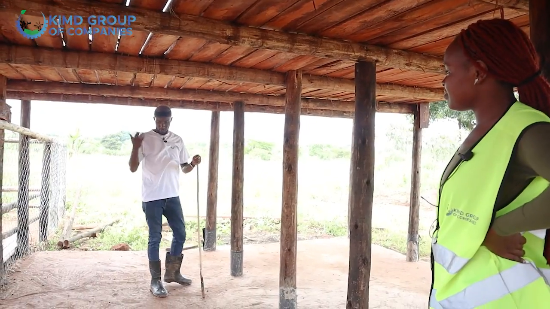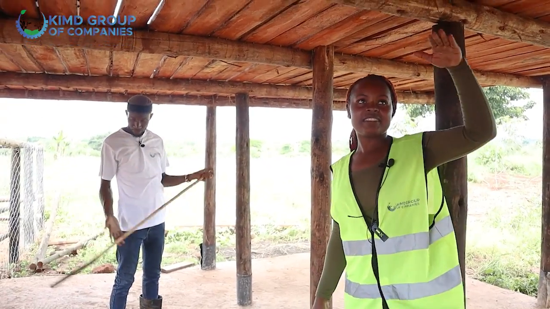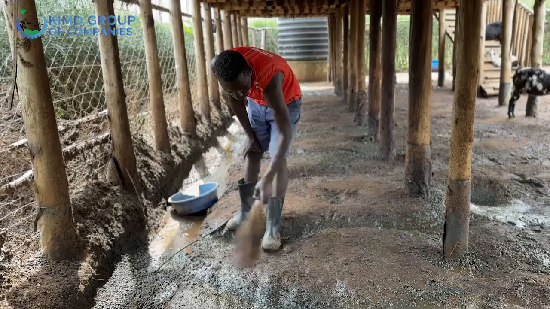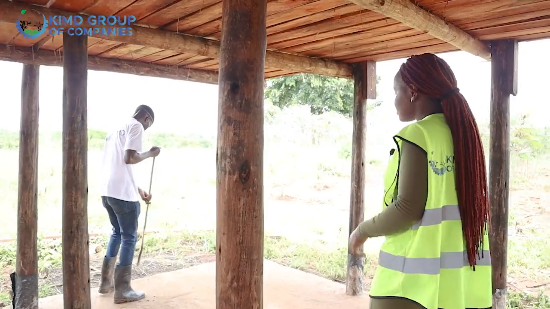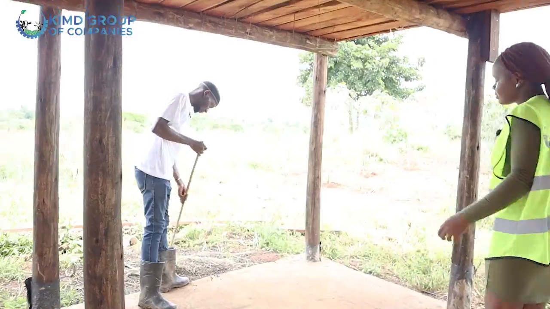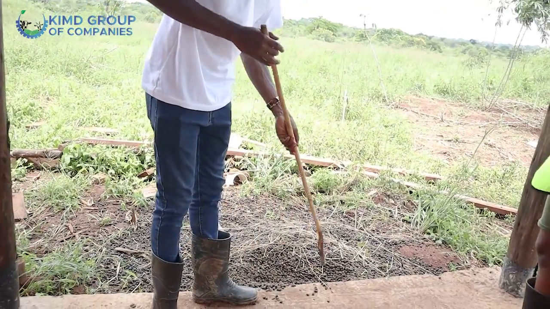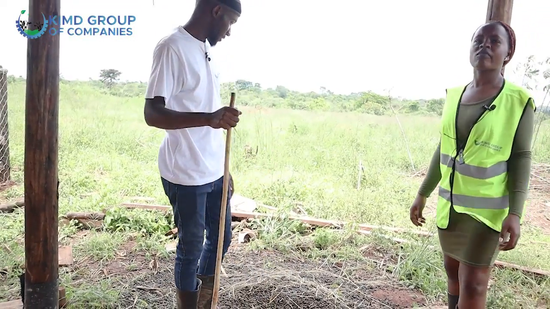Because for me here, this side, I stand. The reason for elevating them like this is to enable the person cleaning down here to do it easily and with comfort. Guys, I talked about that. Look at the manure that they usually sweep from this structure. Are you looking at it here? It is concentrated. It is not mixed with soil like she has told you.